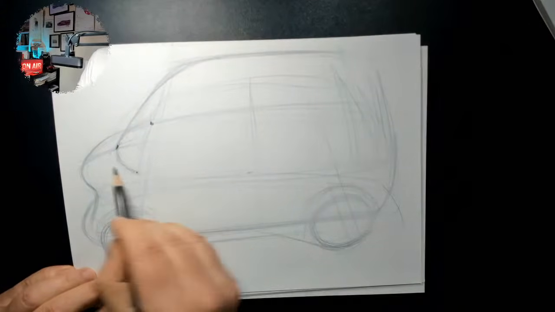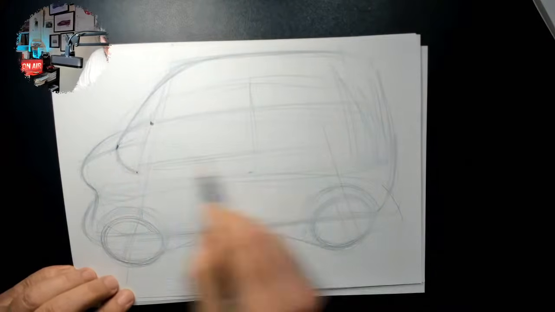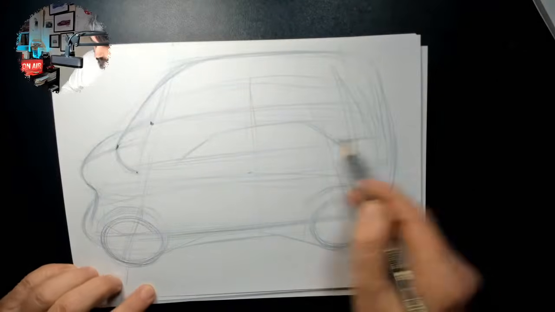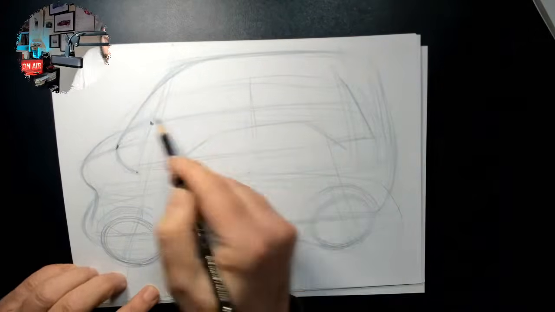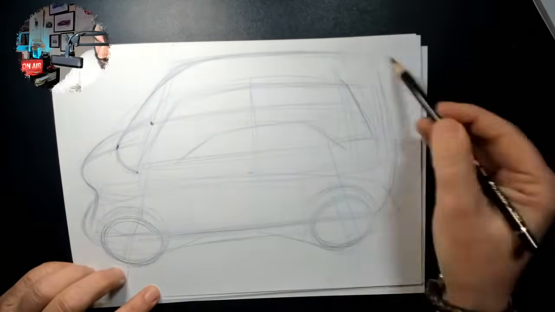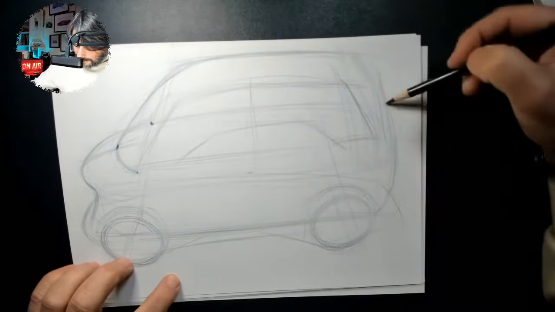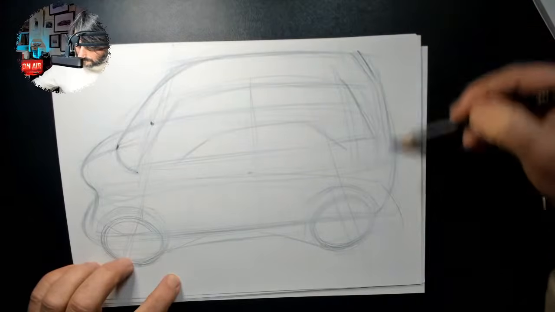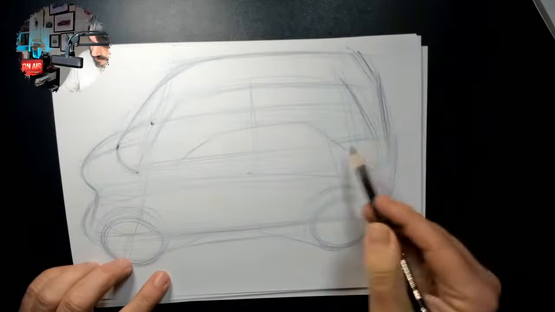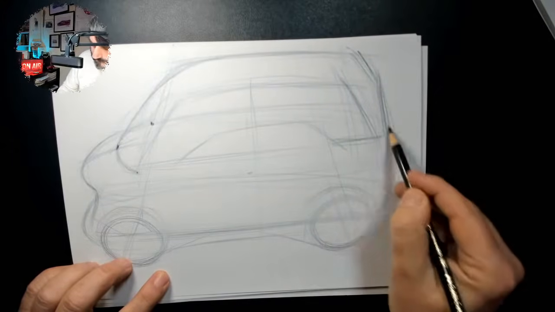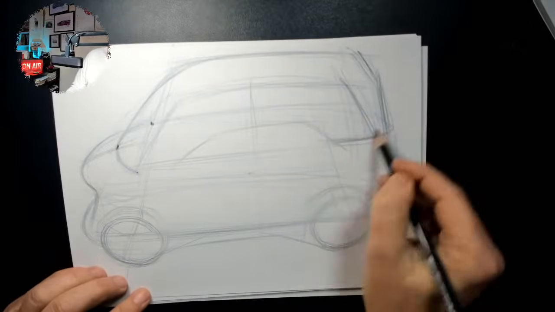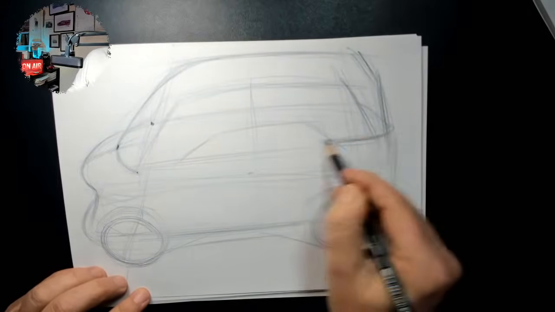All right, so now I can do something like that. And why not something like this? Now, there is one problem here that I'm having, is that the back looks a little bit heavy. So I have to treat that later.